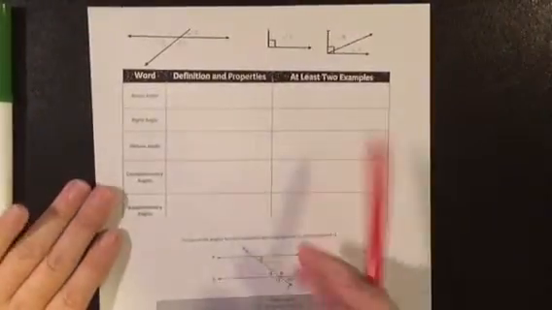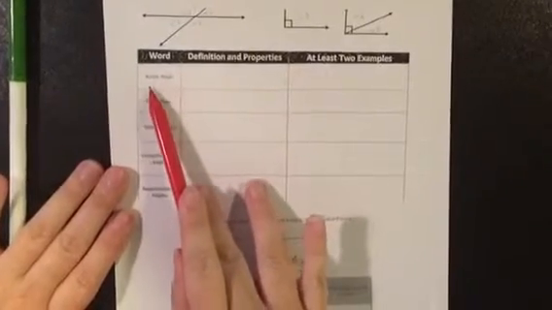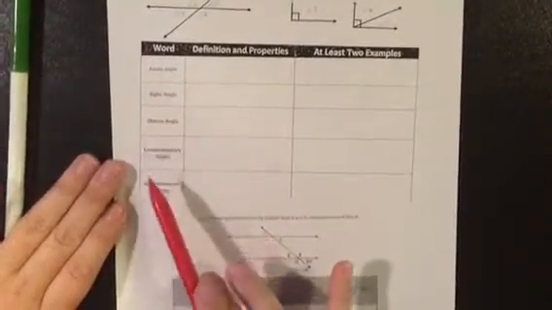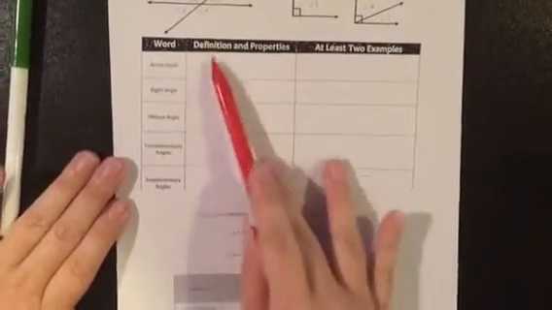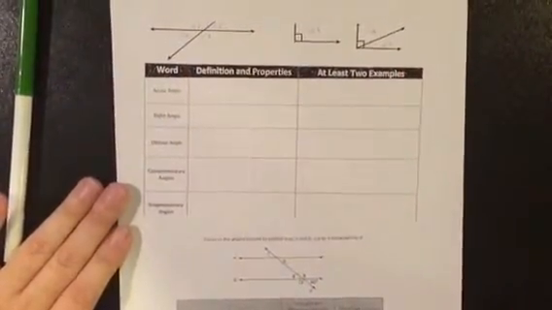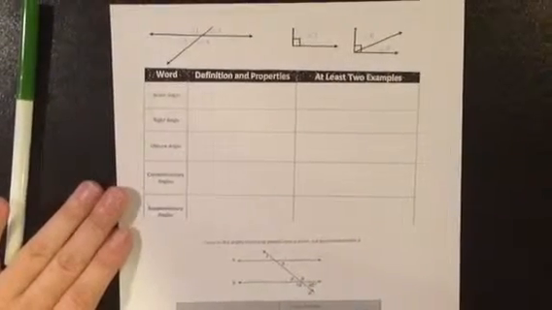Alright guys, I want you to take a few minutes and see if you can remember what an acute angle, right angle, obtuse angle, and complementary and supplementary angles are. I want you to try to define them, and find some examples from your pictures up here. If you want to, pause the video and try that now, and we will come back with the answers.